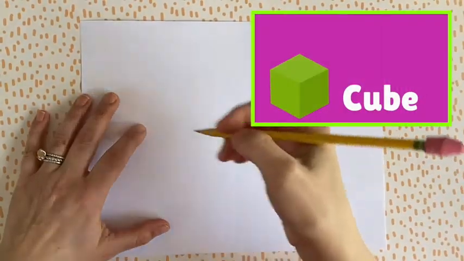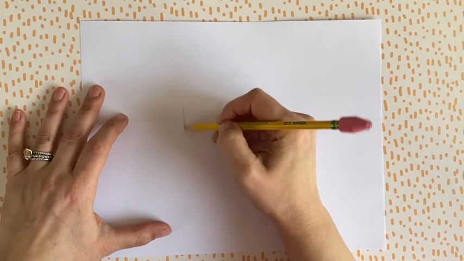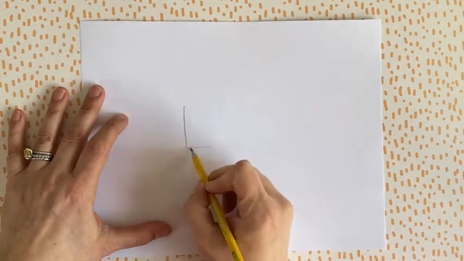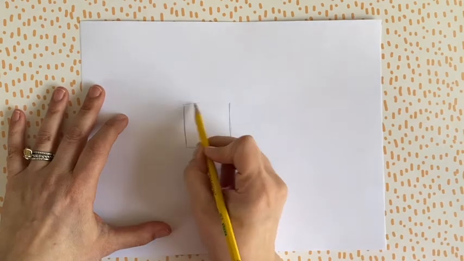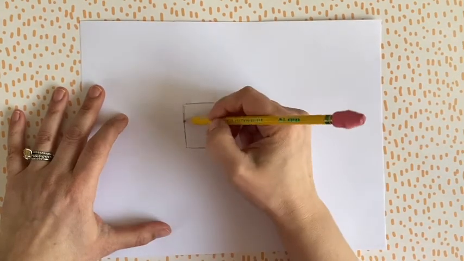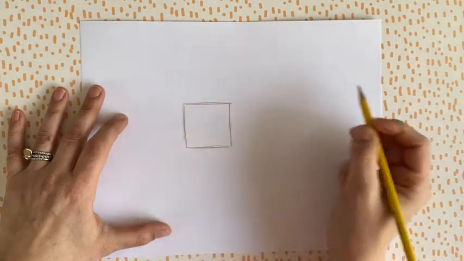Now here's where the fun starts. We are going to be creating a cube. Whenever I start creating a cube, I'm going to start with that basic shape first. I'm lightly holding onto my pencil and I'm going to make a horizontal line, a vertical line, and another one here. So I'm drawing my cube. The lengths of each of those needs to be as even as I can.